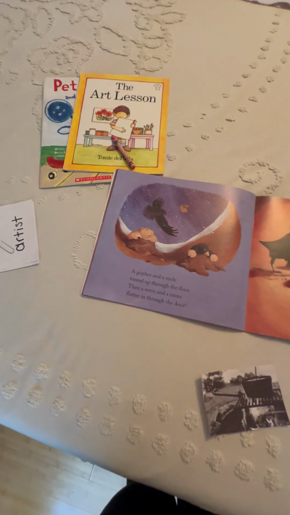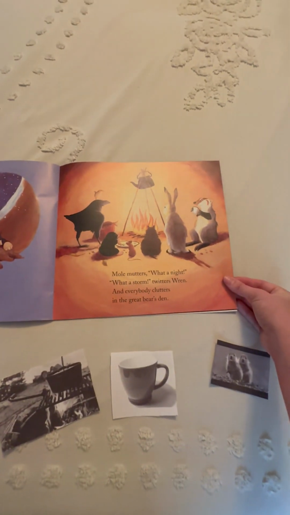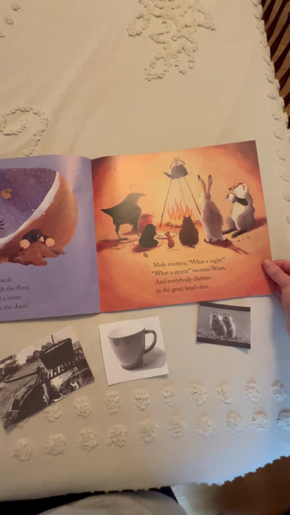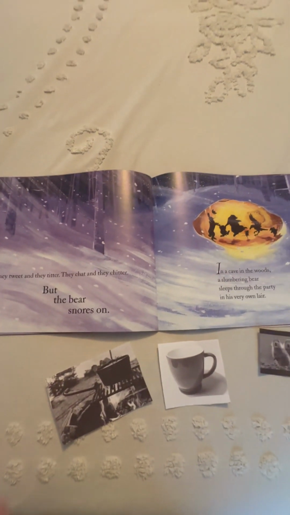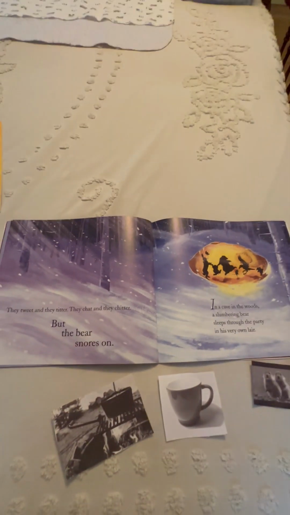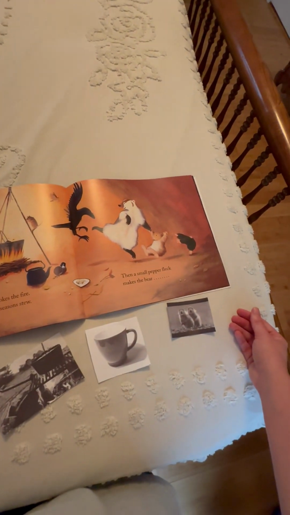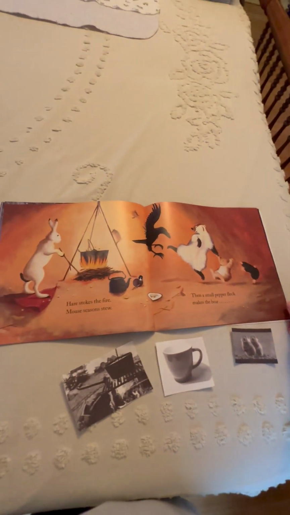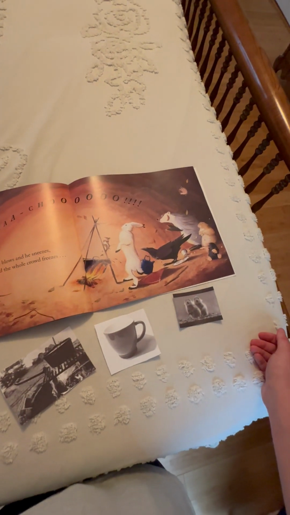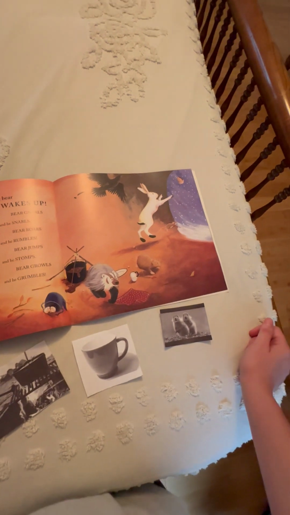A gopher and a mole tunnel up through the floor. Then a wren and a raven flutter in through the door. Mole mutters, "What a night! What a storm!" Others tiptoe in, and everybody clutters in the great bear's den. They tweet and they titter, they chat and they chitter, but the bear snores on. In a cave in the woods, a slumbering bear sleeps through the party in his very own lair. Hare stokes the fire, Mouse seasons stew. Then a small pepper flake makes the bear, achoo! He blows and he snoozes, and the whole crowd freezes, and the bear wakes up.